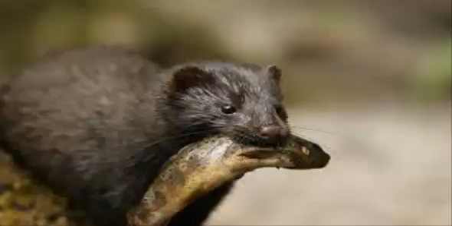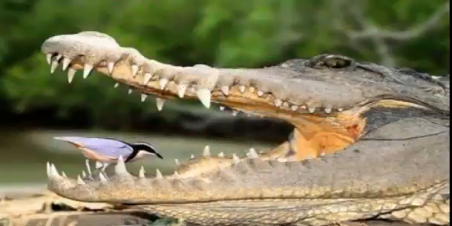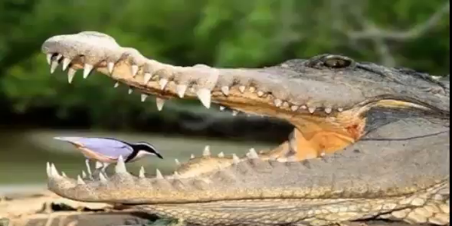Any relationship in which two species live closely together is called symbiosis, which means living together. There are three types of symbiosis: mutualism, parasitism, and commensalism. The first one, mutualism, is where both benefit. The second one, parasitism, is where one lives on the other one and is harming it. And commensalism is the relationship in which one organism benefits and the other is neither helped nor harmed.